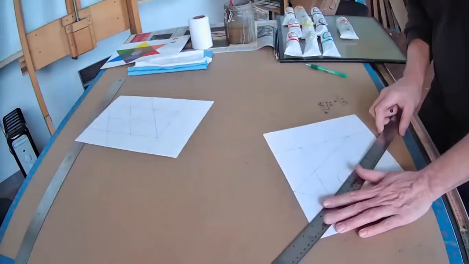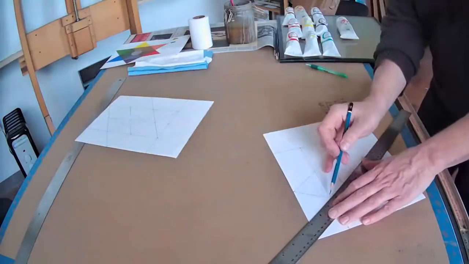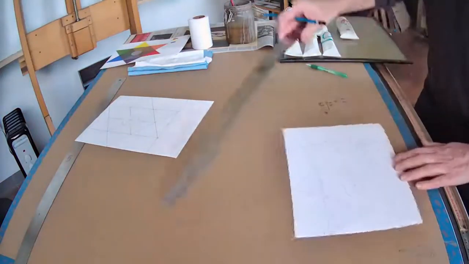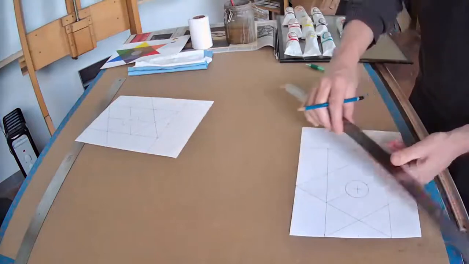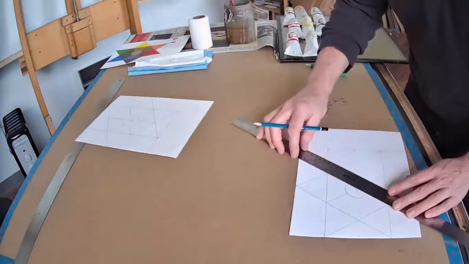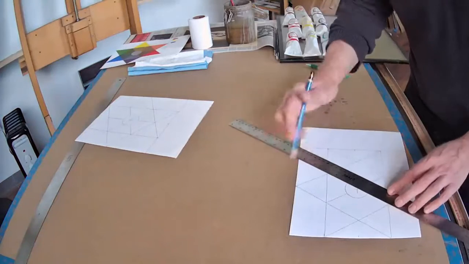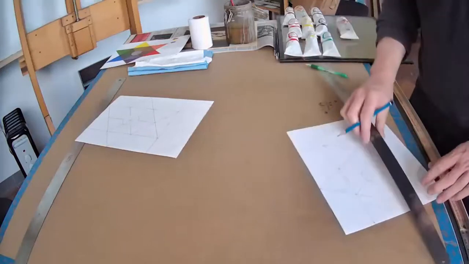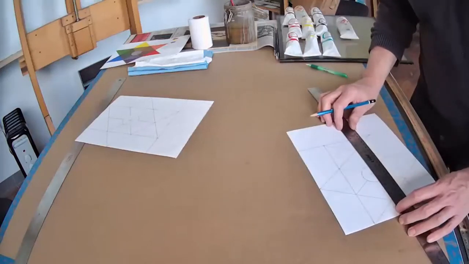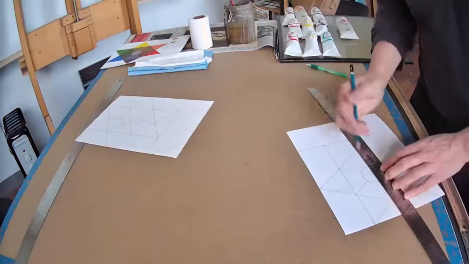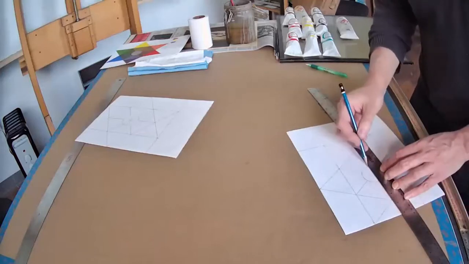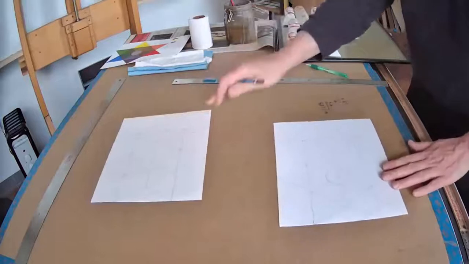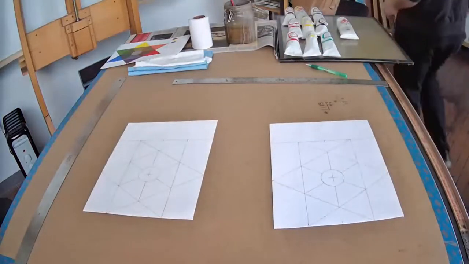So moving across from one side of the star to the other, I'm just going to again connect to these low points. So now I have a star to begin my painting with.